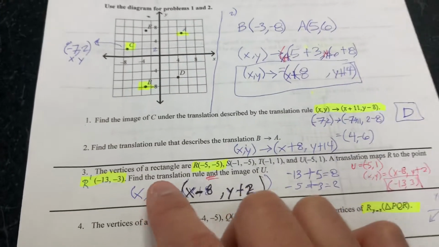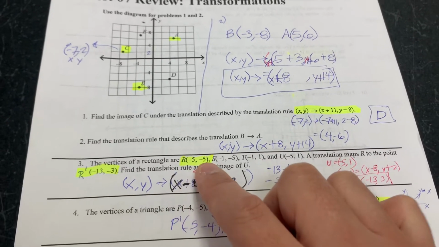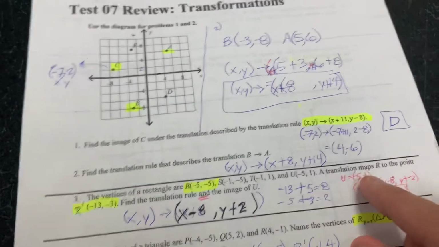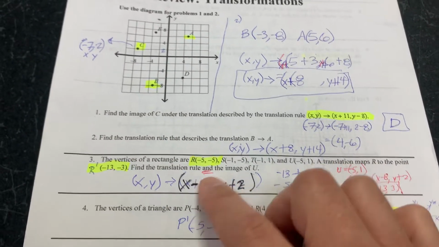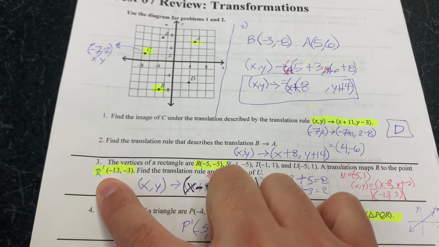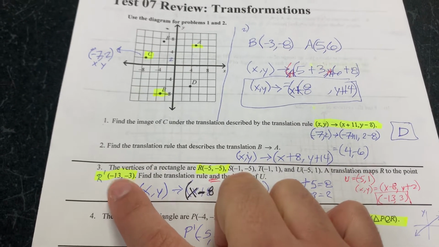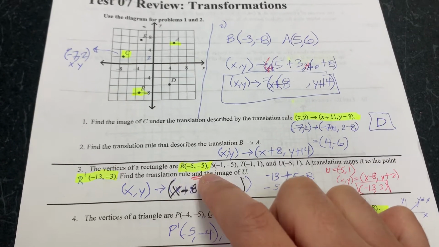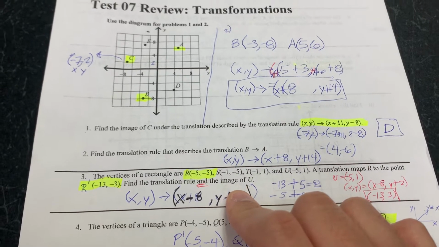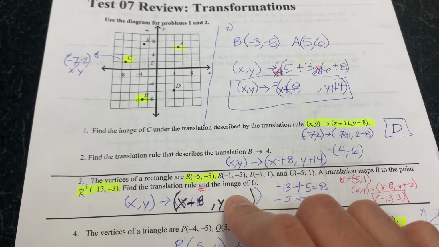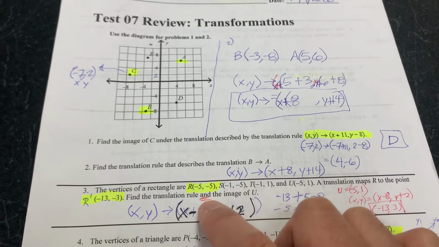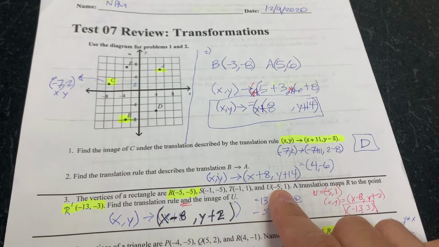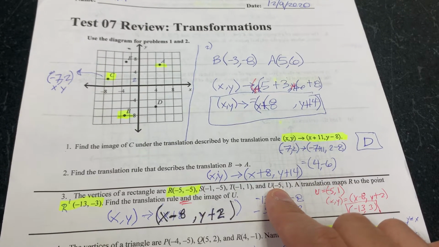For number 3, the vertices of rectangle R, S, T, and U, a translation maps R to this point over here. So I wrote R prime. This is going to be your new R. Okay, find the translation rule, and this is a two-parter here, and the image of U. So in other words, I got to find the rule first, and then just like I just did on the one before, after I get the rule, then I'm going to put in this x and y for U, so I can get my new U.